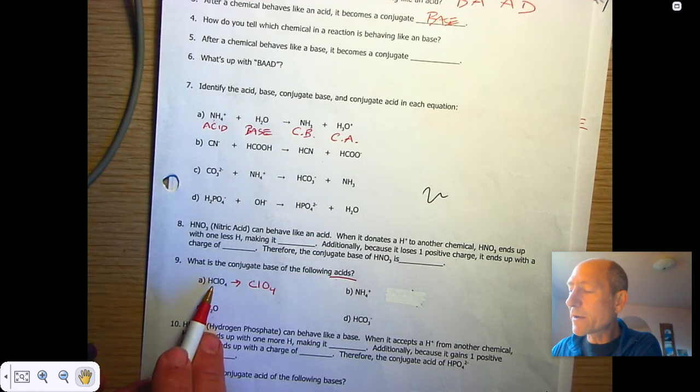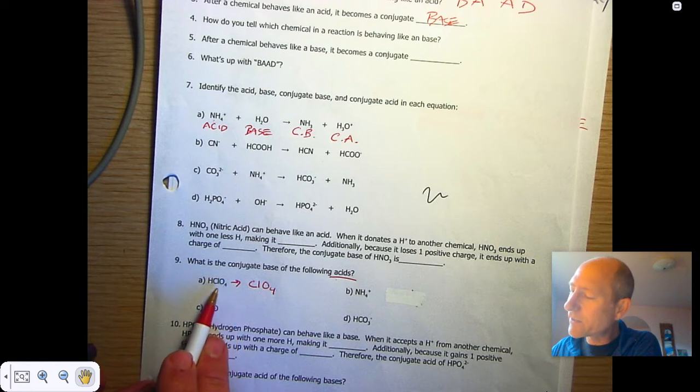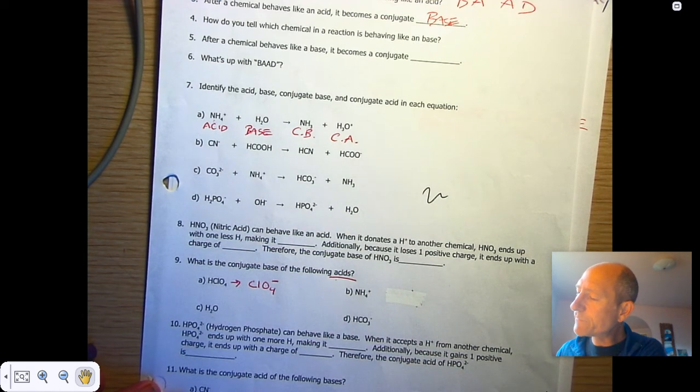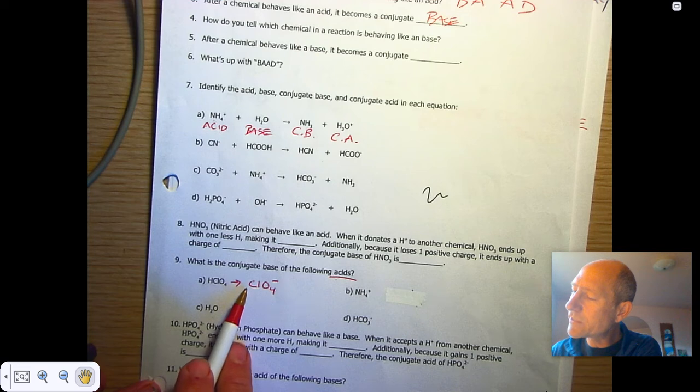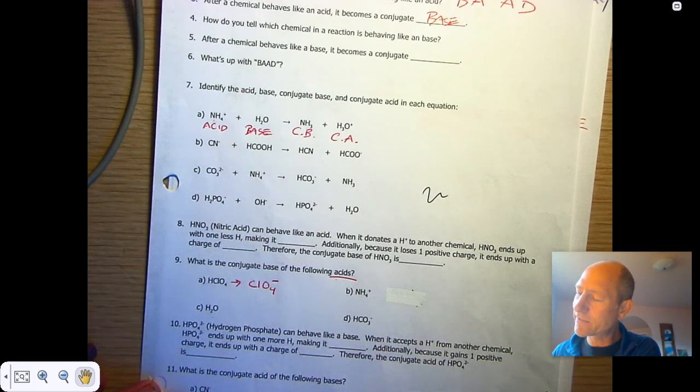And if I take away a positive charge, then it goes from being neutral. See how there's no charge up here in the top right-hand corner? It goes from neutral. What's 1 less positive than neutral? -1, like that. So all you have to do is take away a hydrogen and take away a positive charge, and you'll get the rest of those.